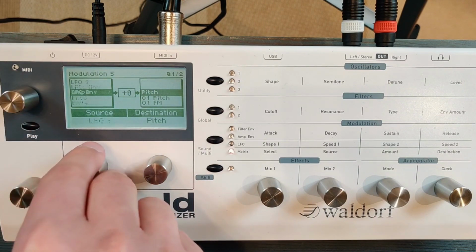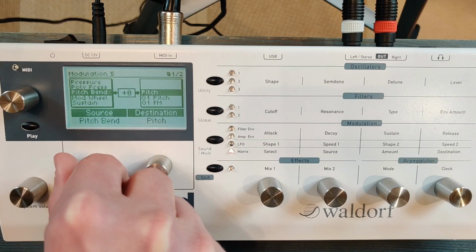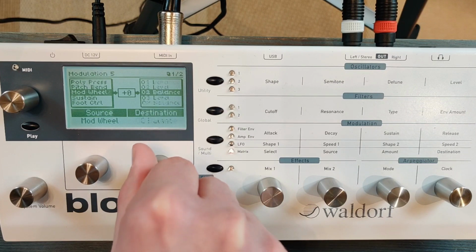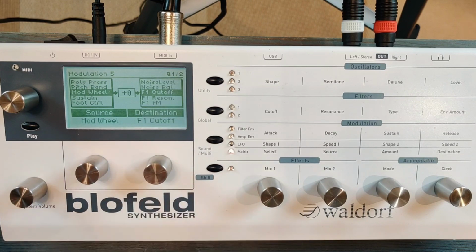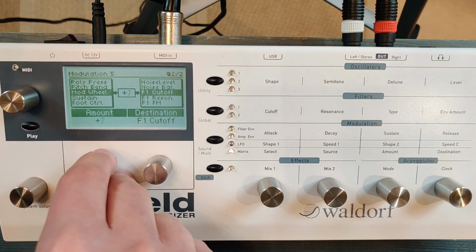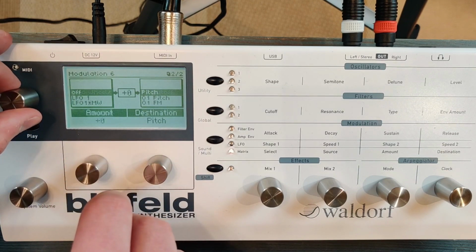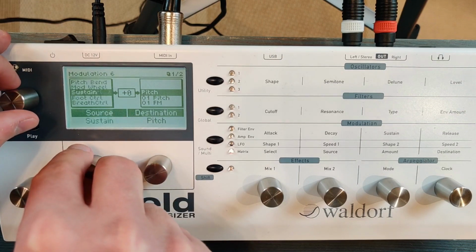Again, with the modulation wheel, we can modulate filter 1 cutoff, with the amount of 36, so we can raise the filter frequency, and again the modulation wheel as the source.